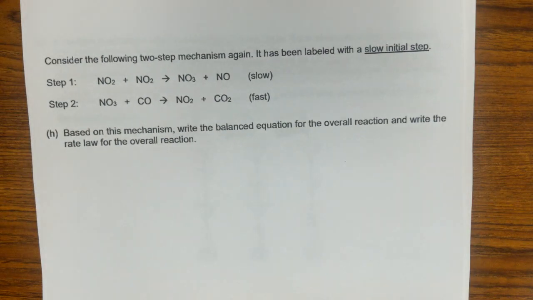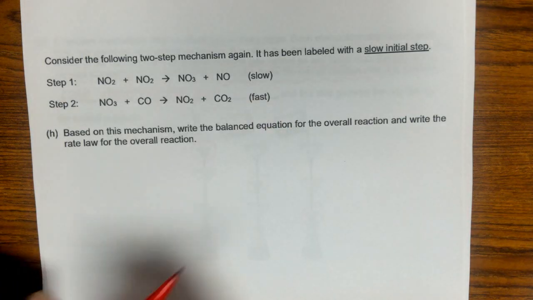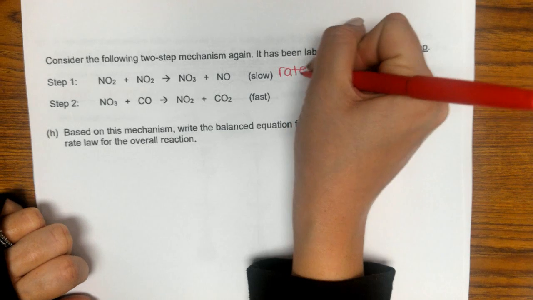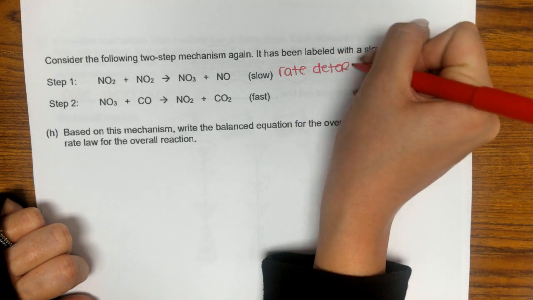And so looking at this mechanism, it is the same one we saw before. I'm telling you this step 1 is the slow step. So that is our rate determining step. That is the one that's going to determine the reaction rate.